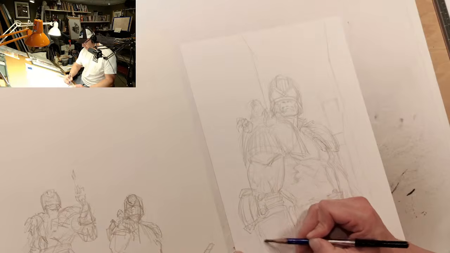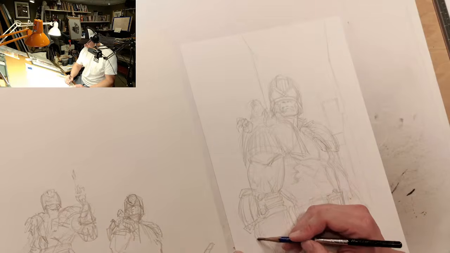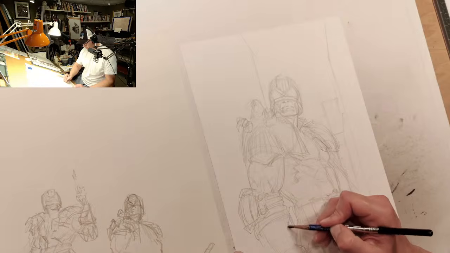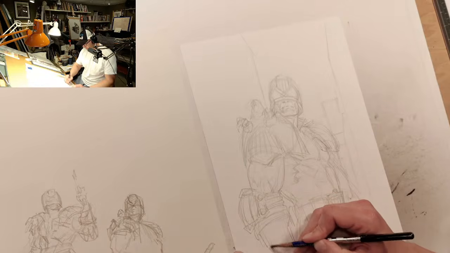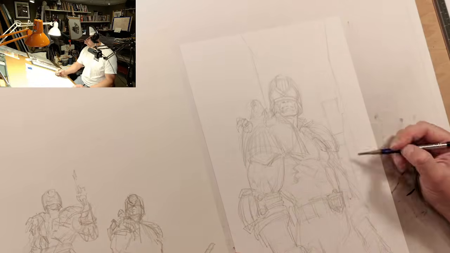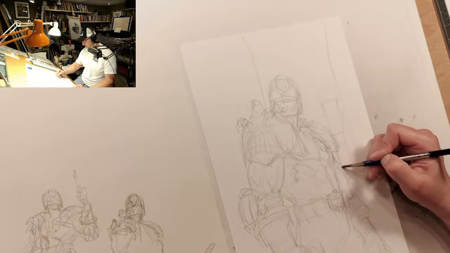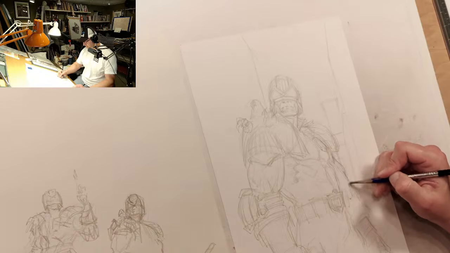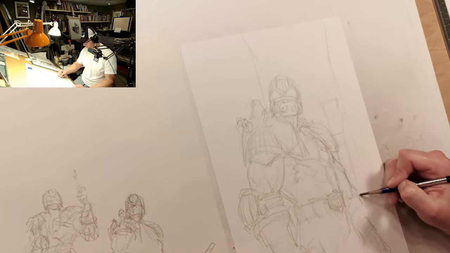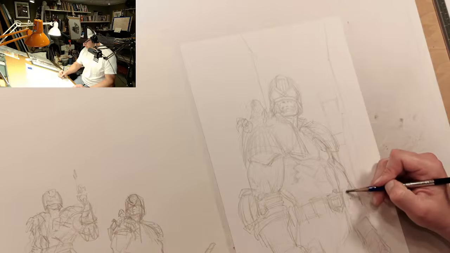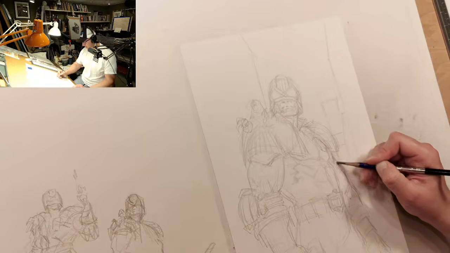So we have that glove here. Yeah, that's better. And then this here. Bicep is going to be around here.